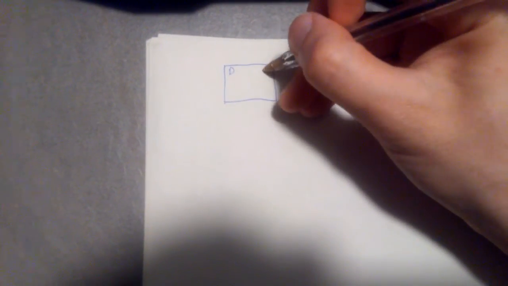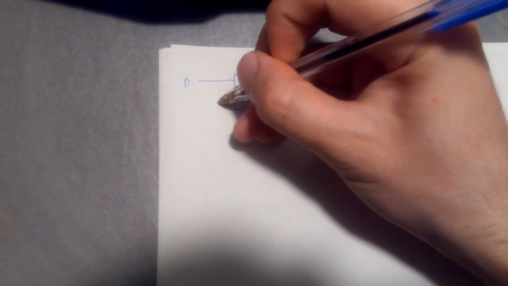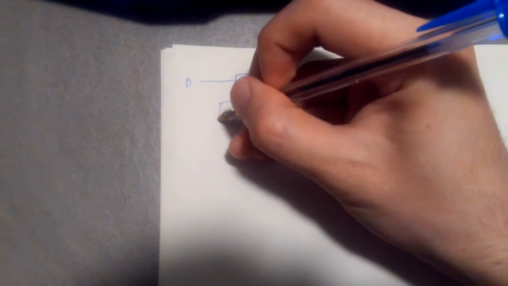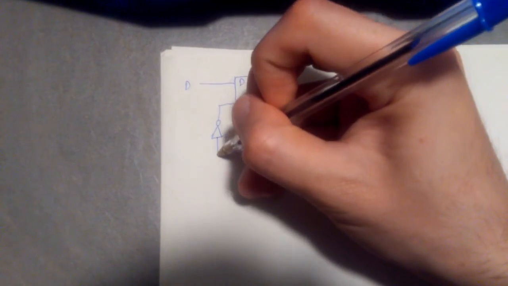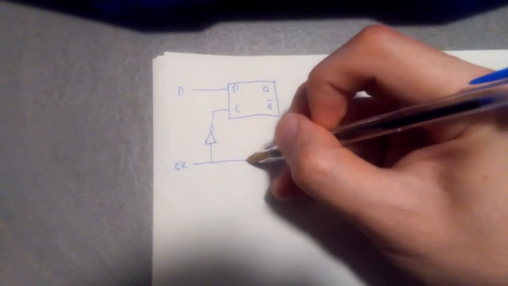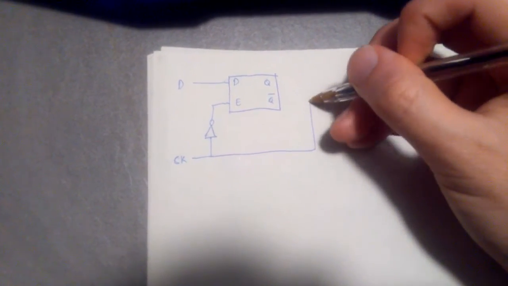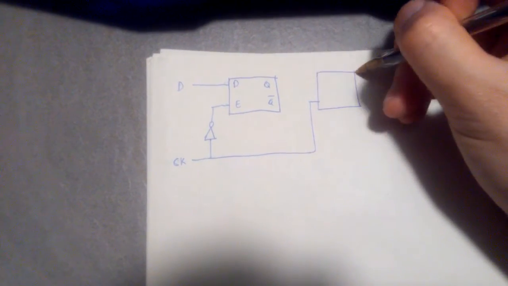We start with the D latch, like the one I just drew here, with D, Q, E, and Q naught. Again, D is the data, E is the enable, but with a NOT gate here, and we have the clock here, which goes all the way to the enable of another D latch.